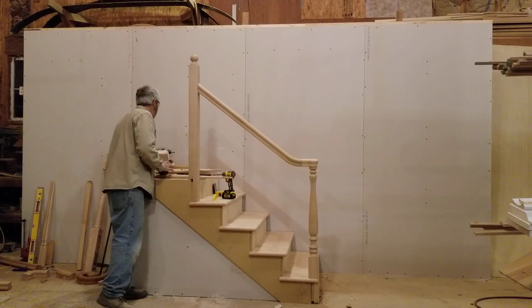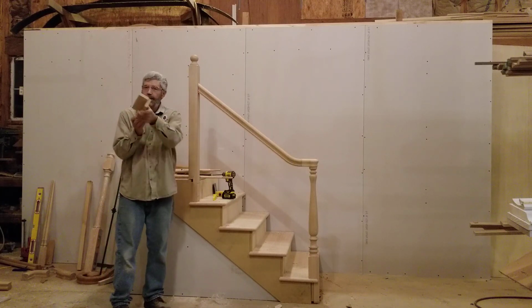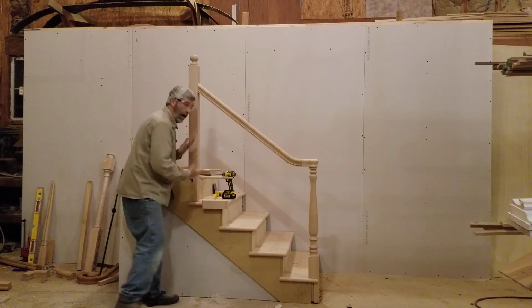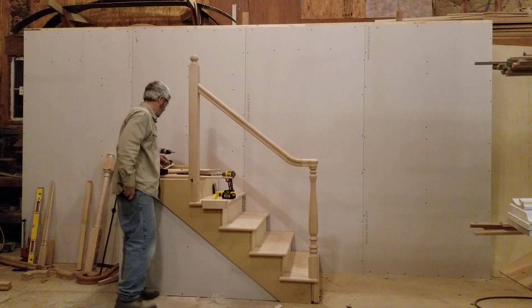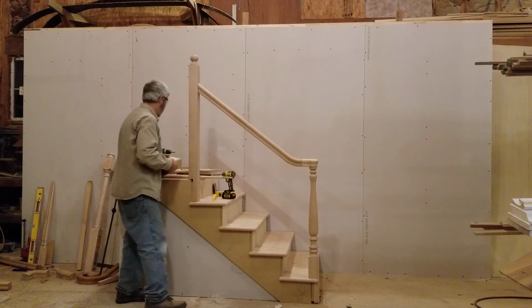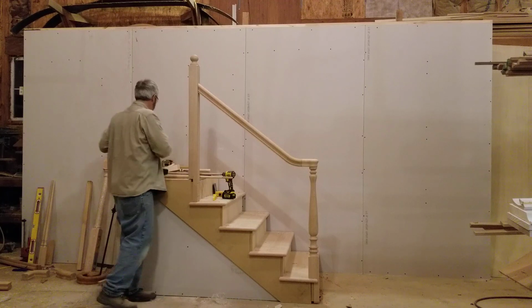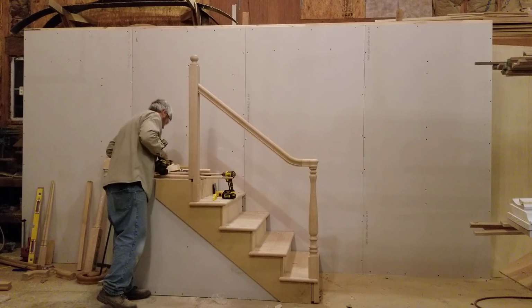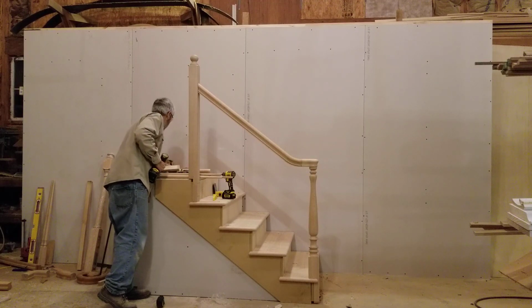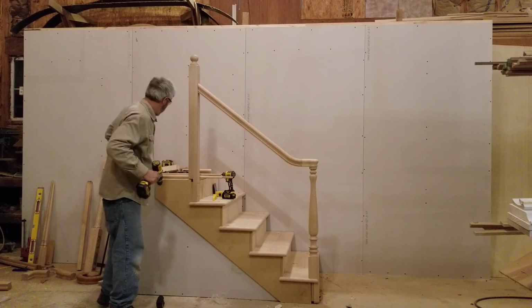I actually made this little jig. It's a really simple little jig with an end cap, and it just fits right over the end of my stairs like that, and I can mark the location of each one of my balusters. Now, if I can find my drill bit.